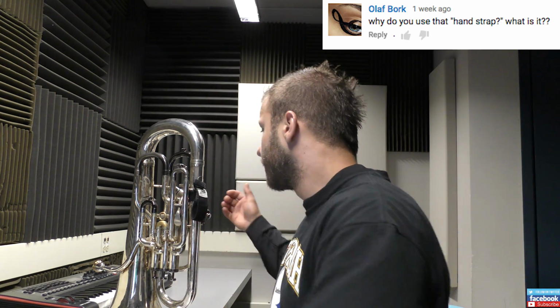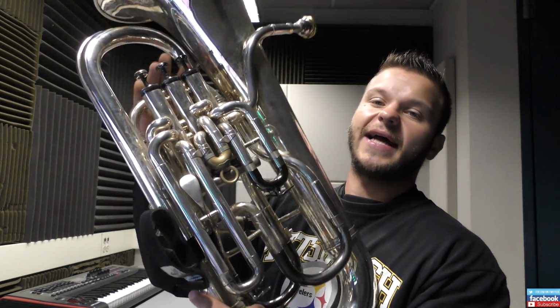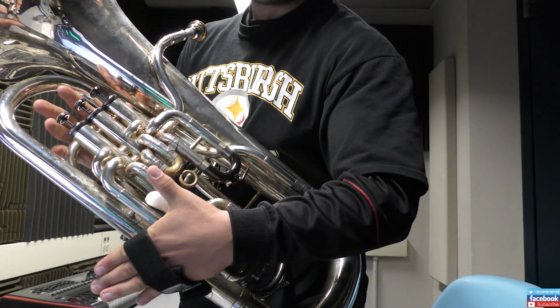So Olaf Bork asks, why do you use that hand strap? What is it? So what he's referring to is this little gadget right here, and this is the quick horn rinse hand strap. Basically I got one from Bill Ricker, who's the CEO or the owner of the company, and he sent me one to test. I just put it on, and what it does is it takes off the pressure from your forearm to some extent.